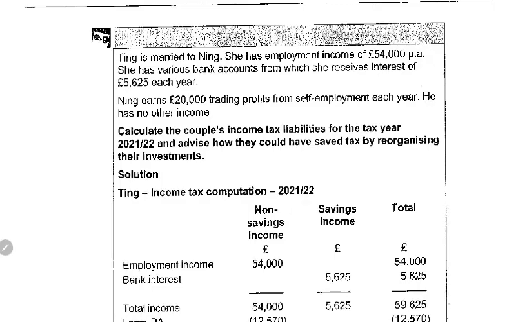Here an example is given, and that is about investment income. Ting is married to Ning. She has employment income of 54,000 per annum. She has various bank accounts from which she receives interest of 5,625 each year. Ning earns 20,000 trading profit from self-employment each year. He has no other income.